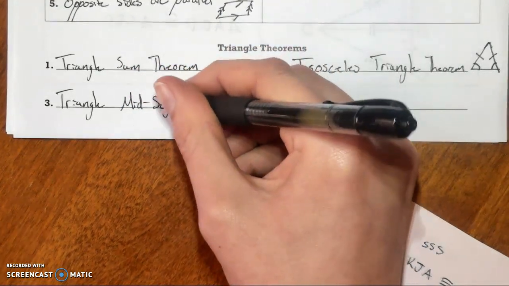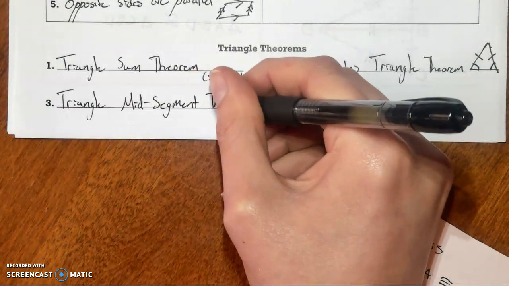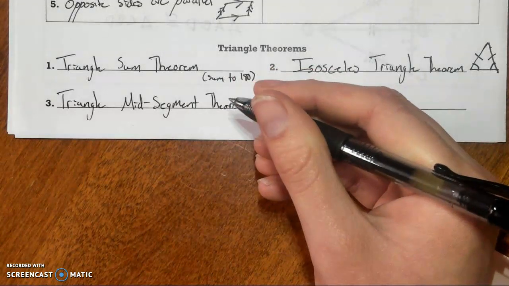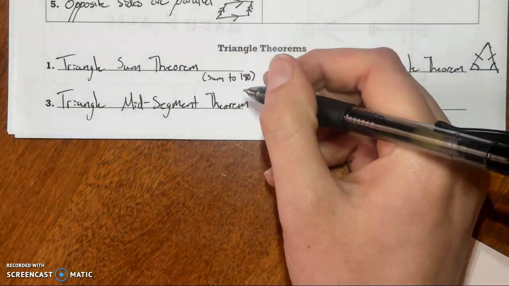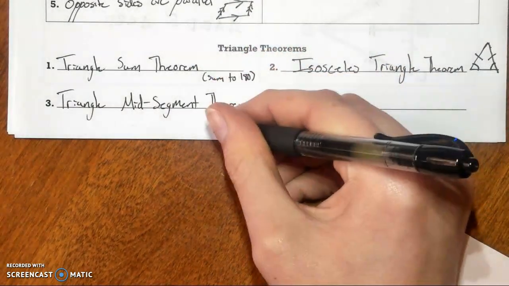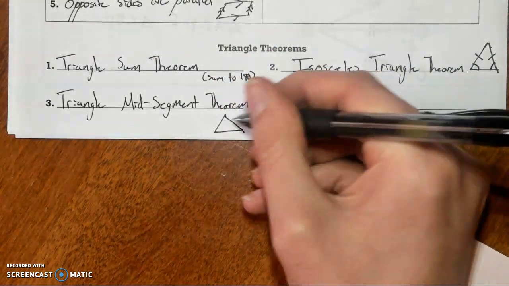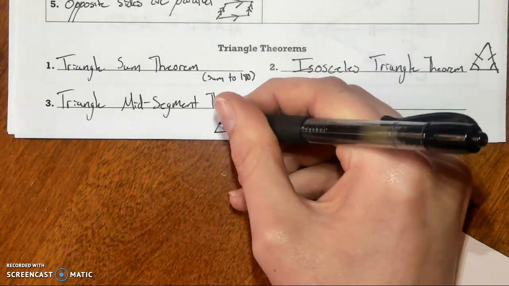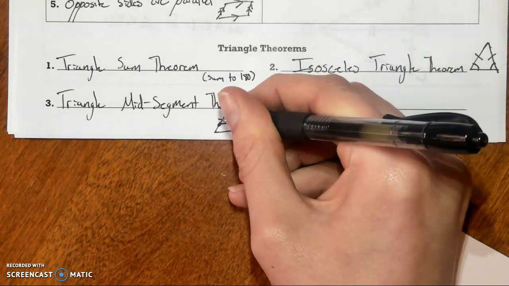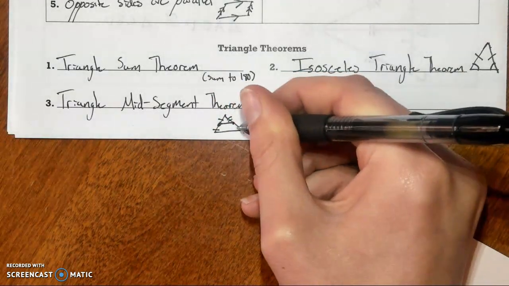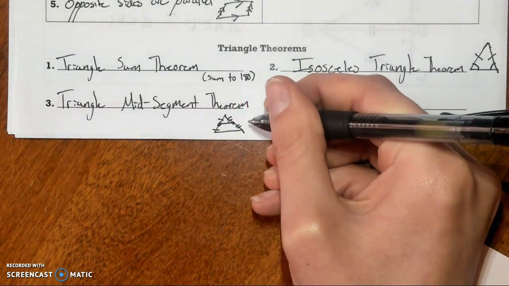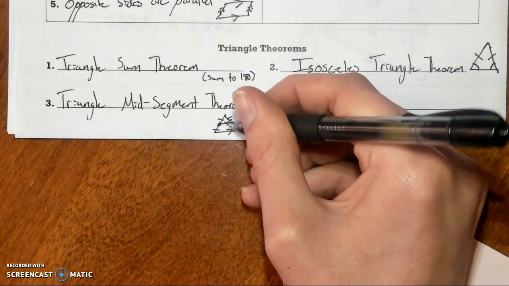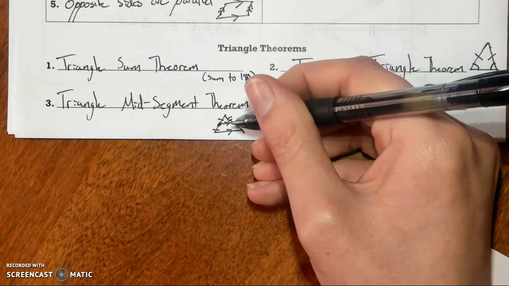Number three, we have the triangle mid-segment theorem. This states that if a segment joins the midpoints of two sides of a triangle, so like say this is your midpoint, meaning this is the same length as this, and this side is the same length as that side, then the segment is parallel to the third side. Parallel, so I draw the carets, and I know it's a very tiny triangle.